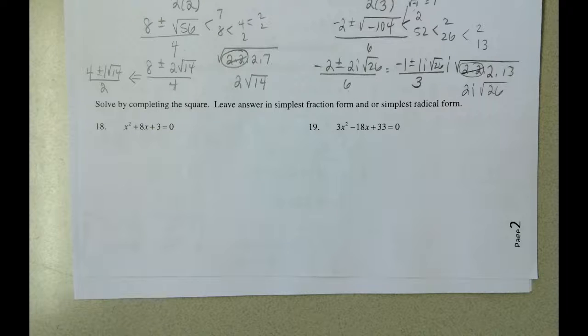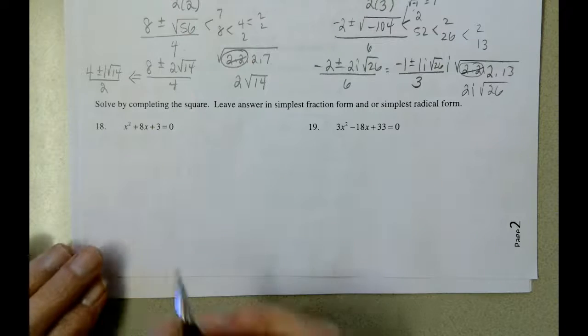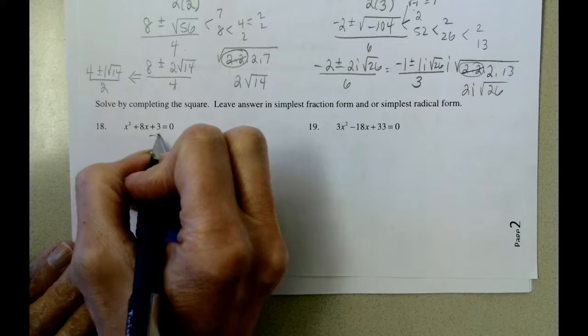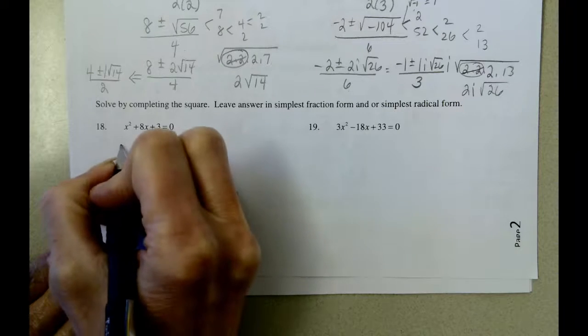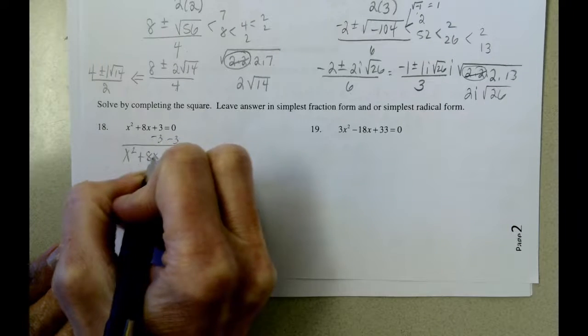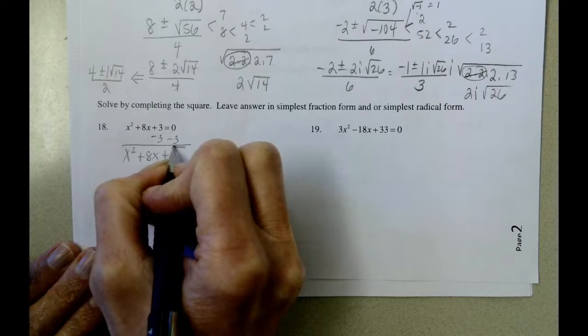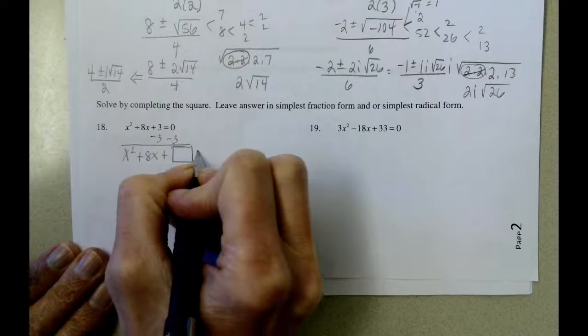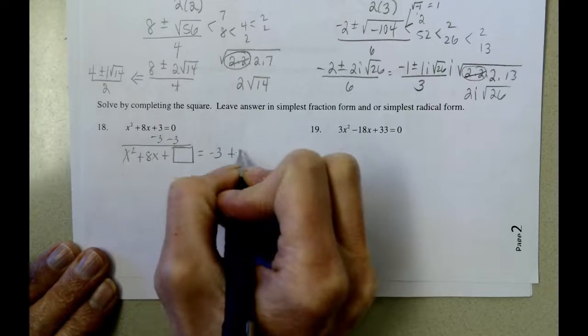Solve by completing the square. Leave answer in simplest fraction form and/or simplest radical form. So first of all, what we're going to do is move the 3 over to the other side. We get x squared plus 8x plus something equals negative 3 plus something.